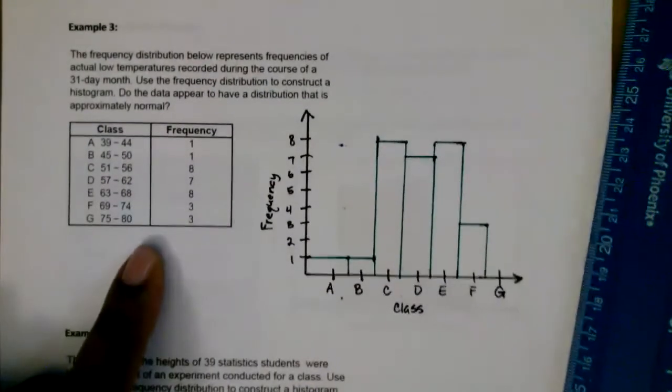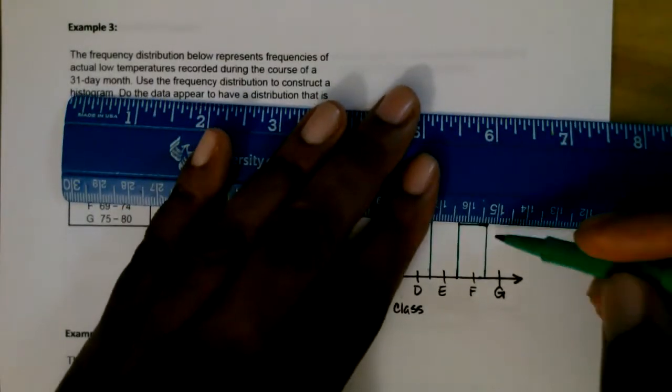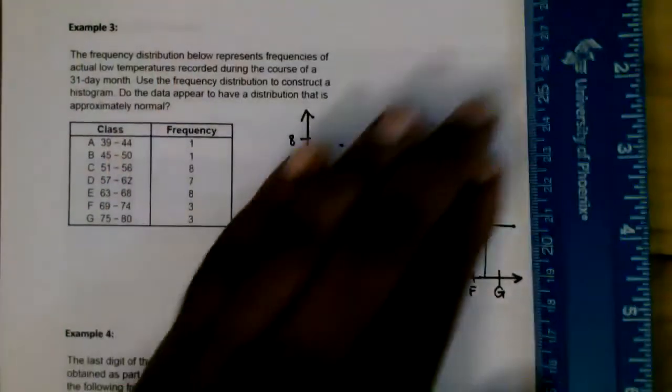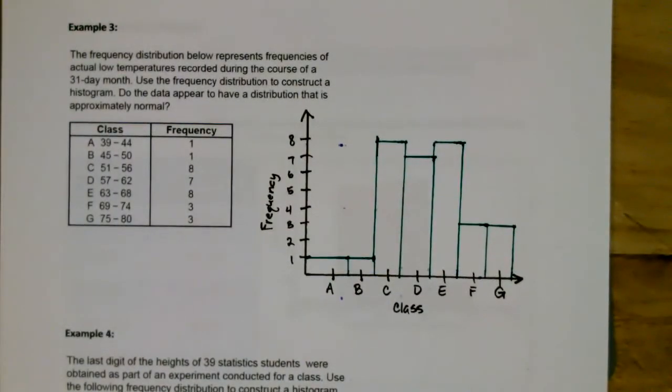And then G also has a frequency of 3, so the height of that bar is going to be the same as the height for class F. Okay. So that's what the histogram looks like.